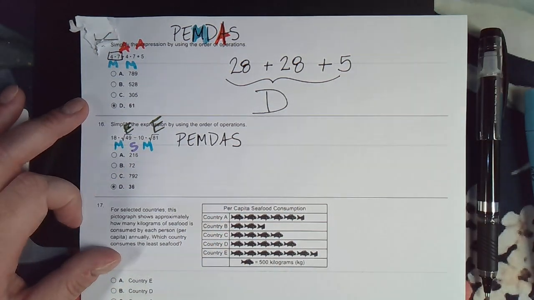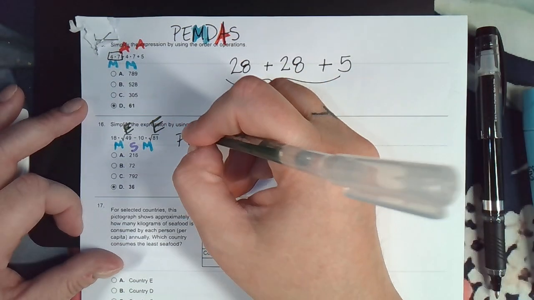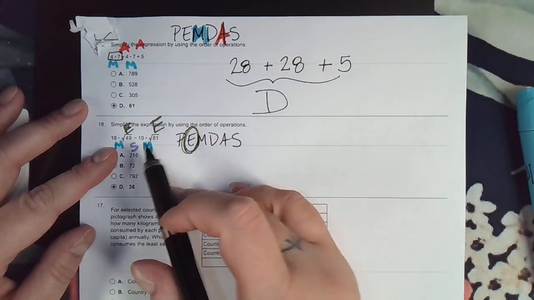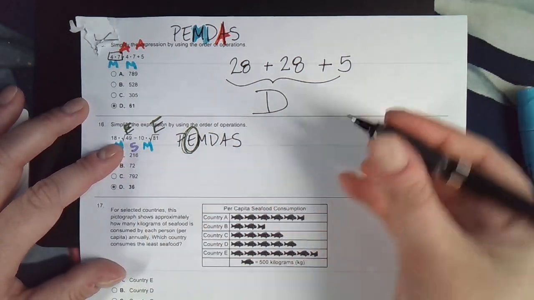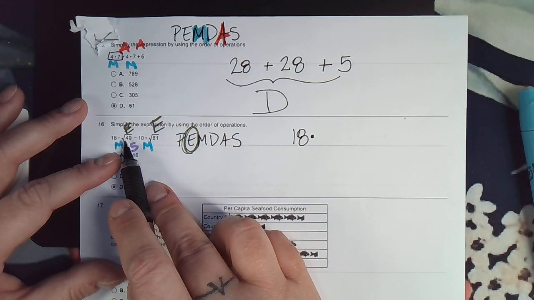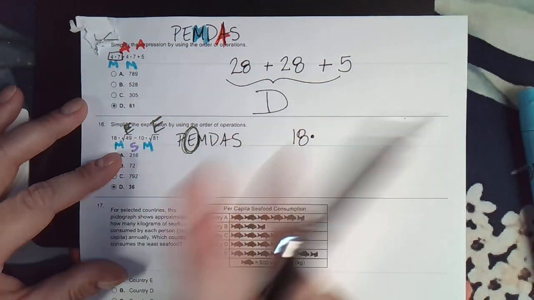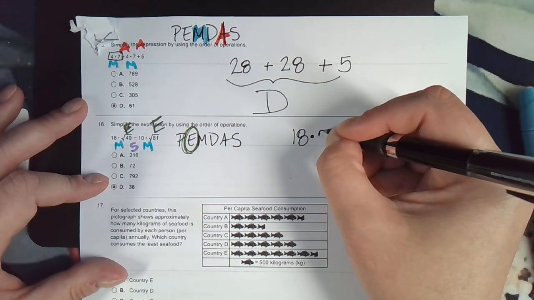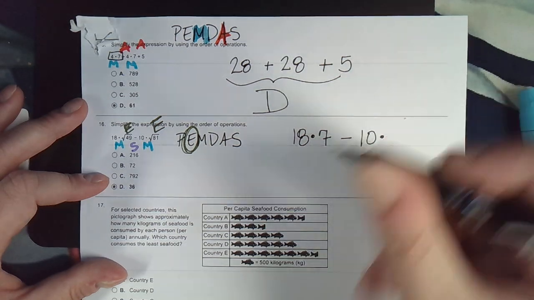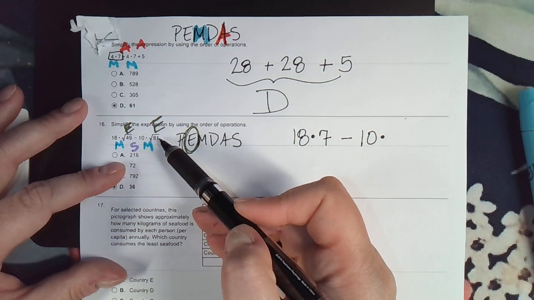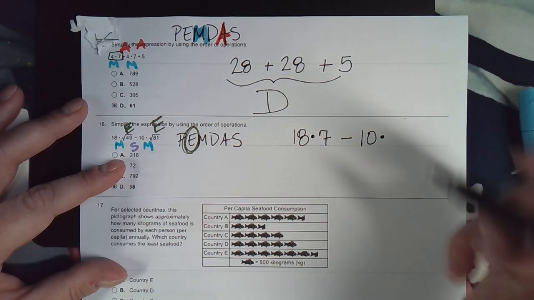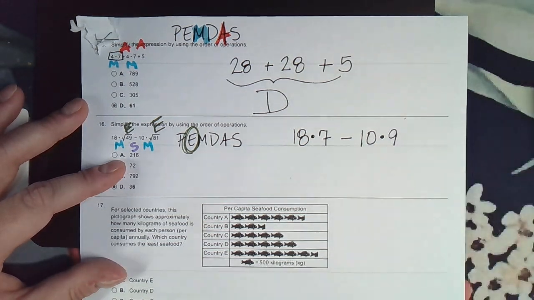Okay, so first we have to do P, E. That's our first job. So let's fix these exponents. And when I say exponents, I mean the house. So we're going to have 18 times whatever the square root of 49 is. So what two of the same numbers multiply to 49? And it should be 7. Then we have minus sign, a 10, multiply dot. Let's do this square root. What's the square root of 81? The same two numbers that multiply together should give you 81. And the same two numbers are 9.